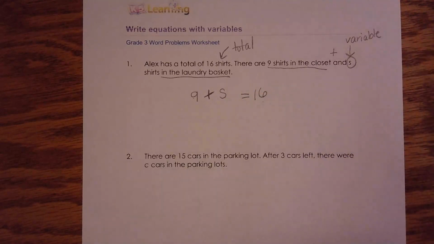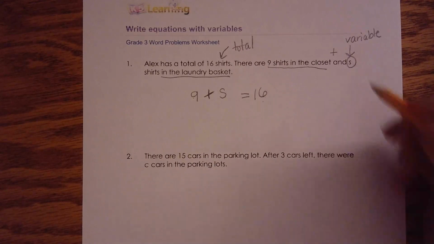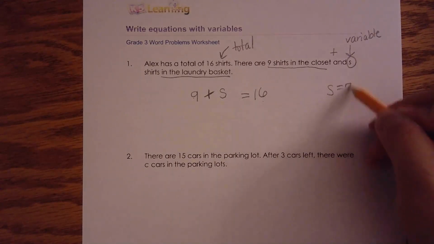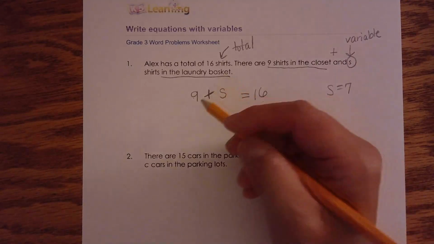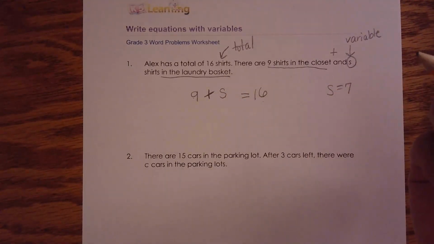Okay, and perhaps you know your basic addition facts. So you know right off the bat that 9 plus 7 is equal to 16. So you know right off the bat that S is equal to 7. Okay, that unknown variable there. But there's another way you could do this. Okay, and that is to try to what is called balance the equation.